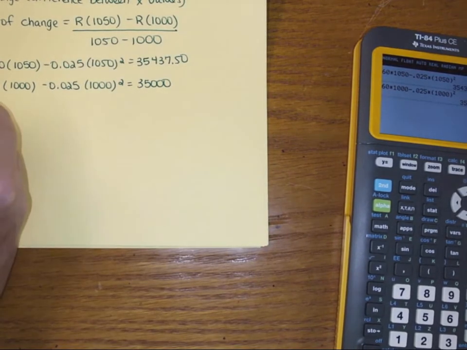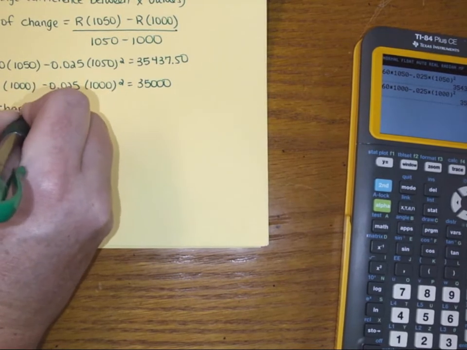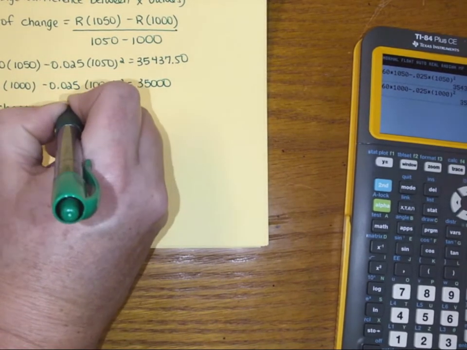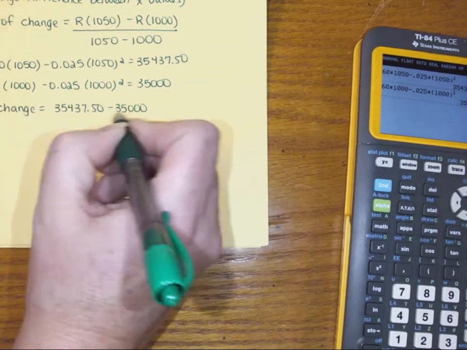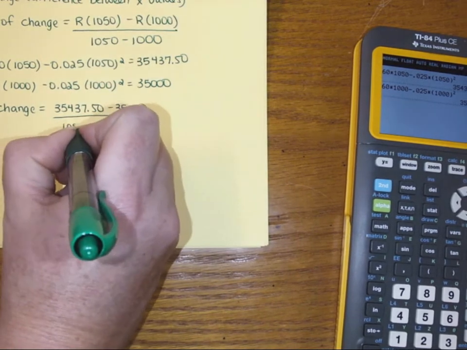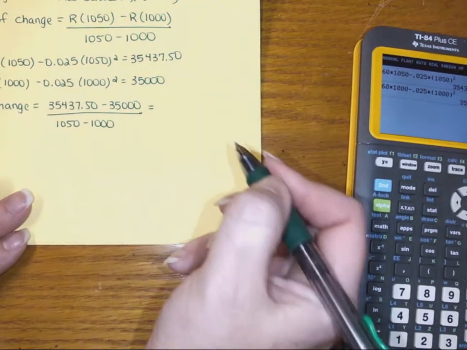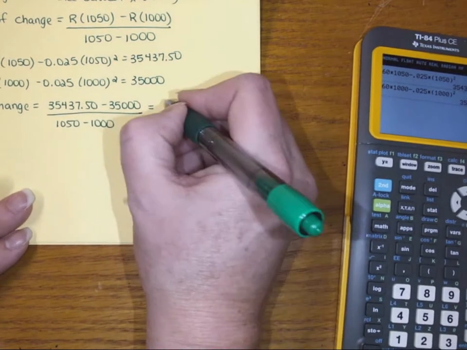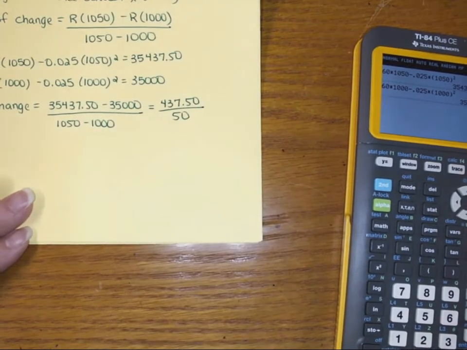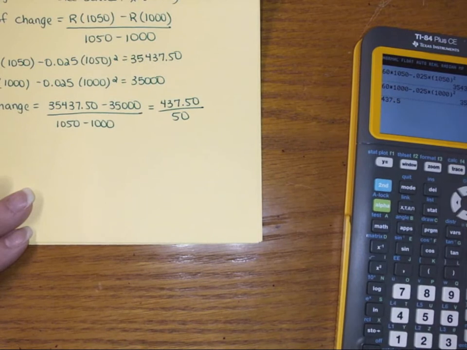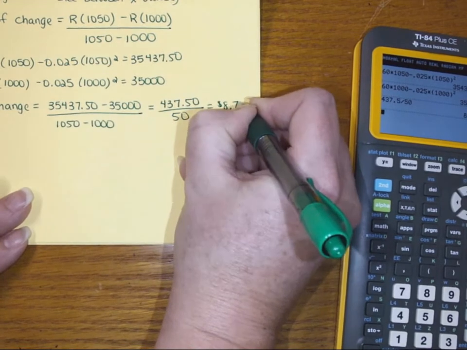Okay, so now we have everything we need, right? We've got the average rate of change formula. So the average rate of change is this: 35,437.50 minus 35,000, and then over the 1,050 minus 1,000. Okay, so work all of that out, but if you work out the top, you're going to get 437.50. If you work out the bottom, you're going to get, of course, 50. And if you were to divide those, you're going to get 875.